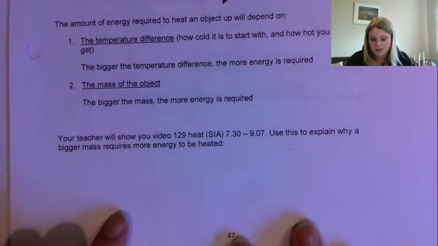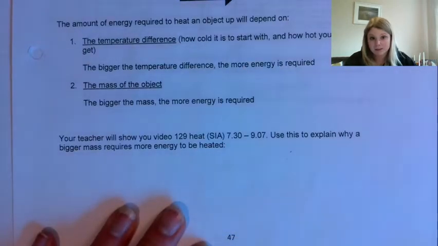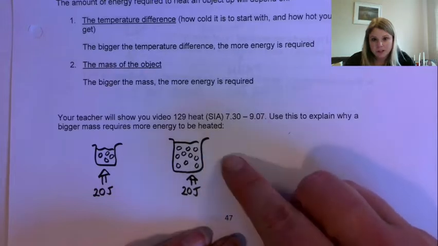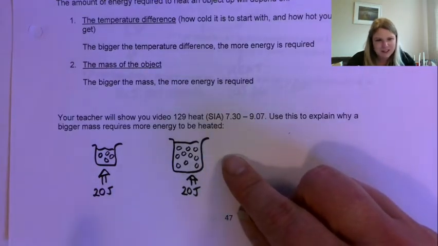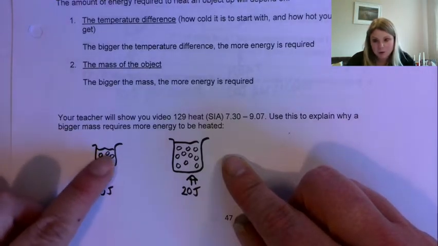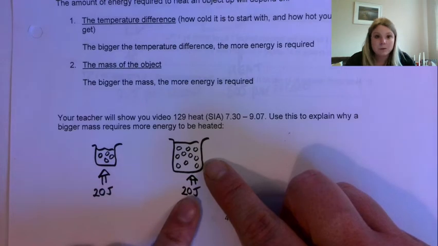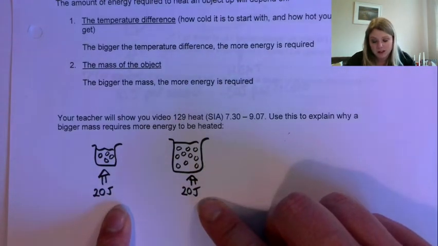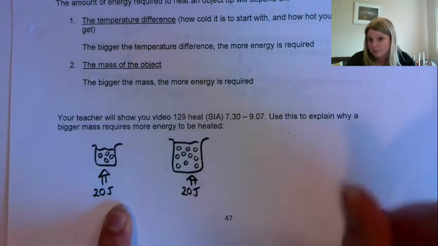So I'll just draw a wee diagram here, which I would like you to draw in as well, to help explain that. So let's say we've got 2 beakers of water. Now, whenever you're drawing this, can you please draw the exact same number of particles as me? You're going to think I'm very fussy, but you'll see why. So can you draw a wee smaller one with 4 wee particles drawn in it, and then a bigger one with 10 particles, and then draw them both being supplied with 20 joules of heat energy. So draw those down now.